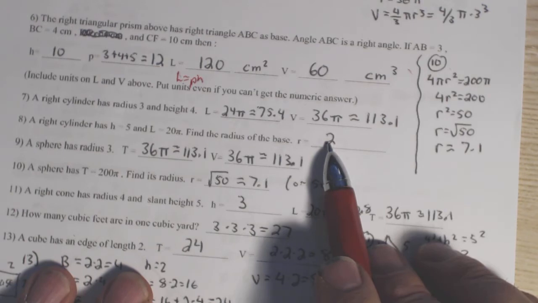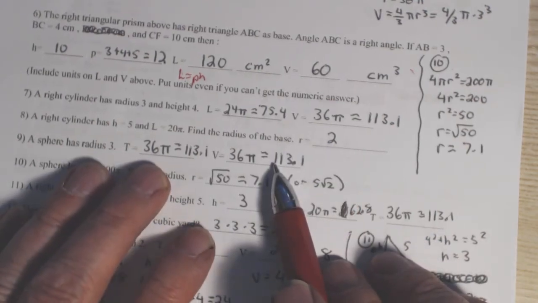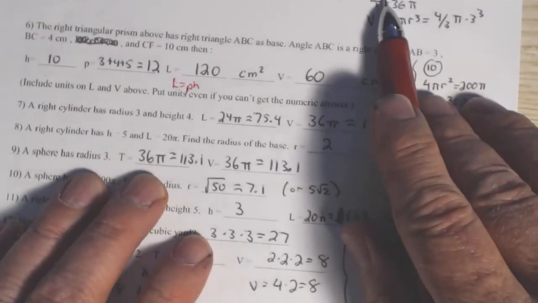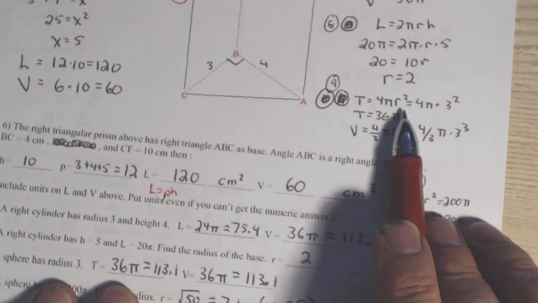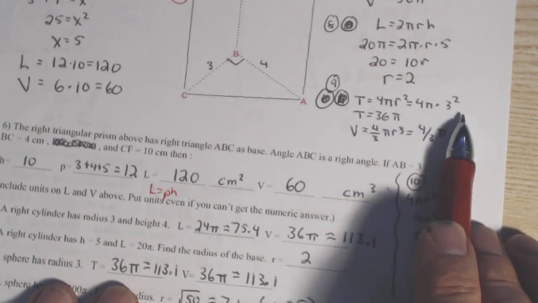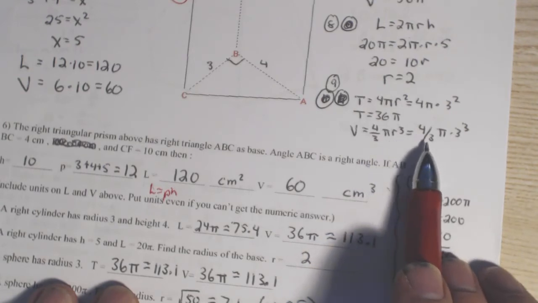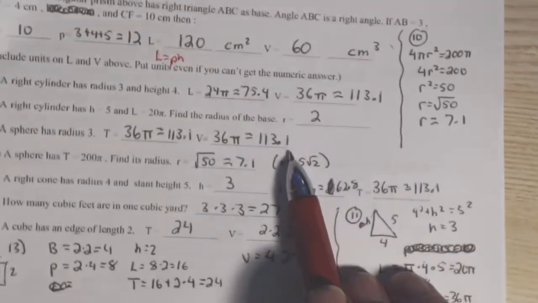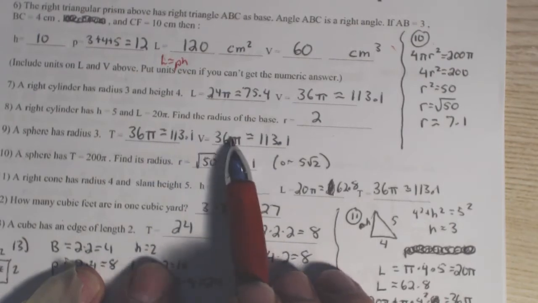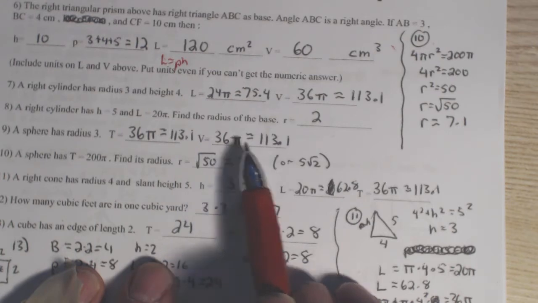And the sphere, we're given the radius, and we're going to find total surface area and volume. Well, again, radius is the only variable in the sphere formulas. So on number 9, the total surface area is the formula 4 pi r squared. That's on your formula sheet. So that would be 4 pi times 3 squared, or 36 pi. The volume is 4/3 pi r cubed. So that's 4/3 pi times 3 cubed. These guys, when worked out, are both 36 pi, which as a decimal is 113.1.